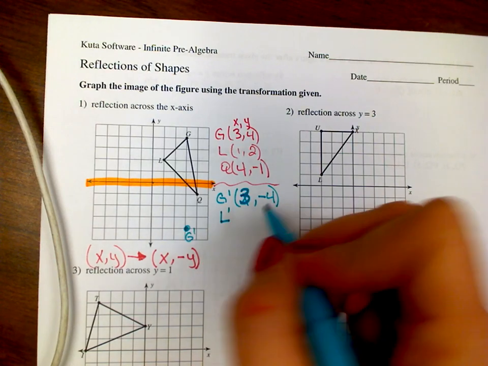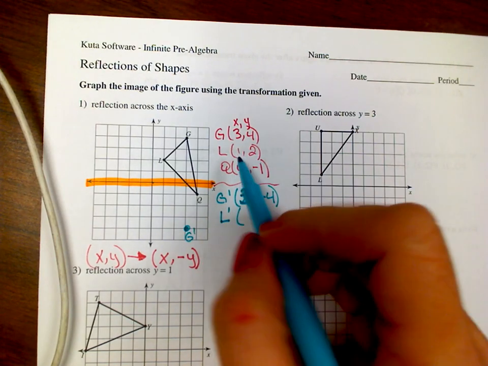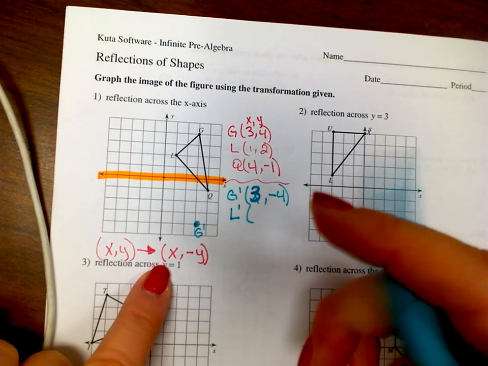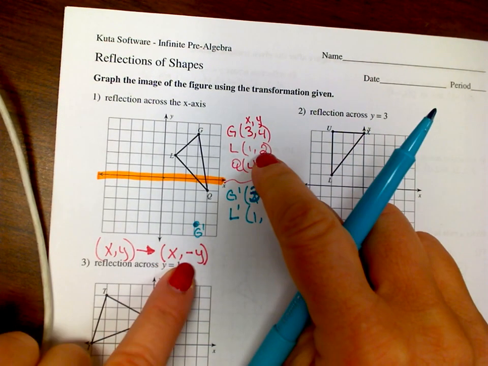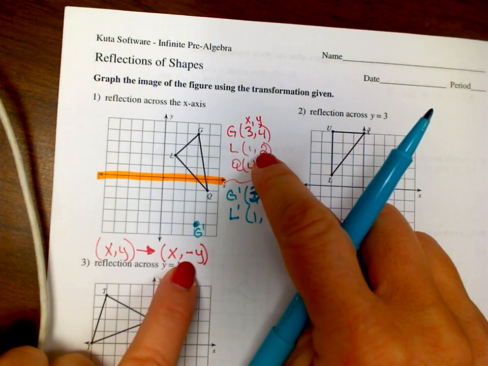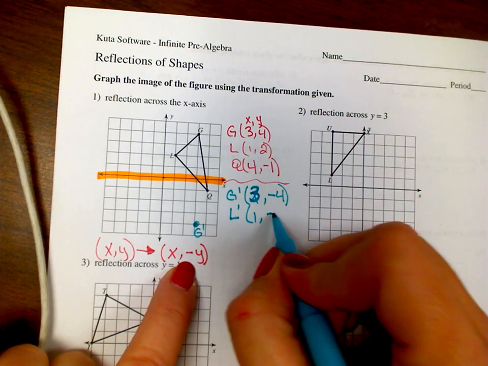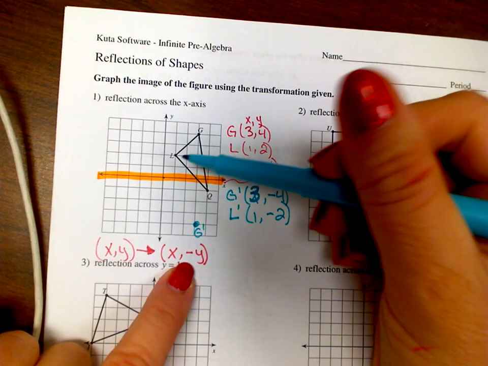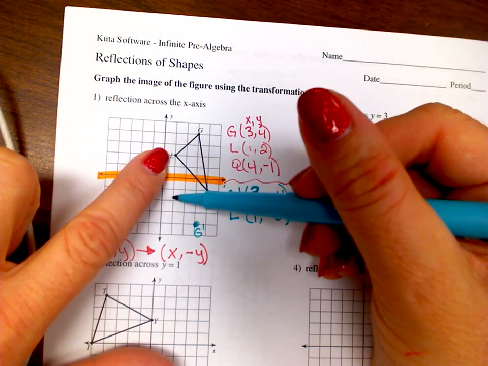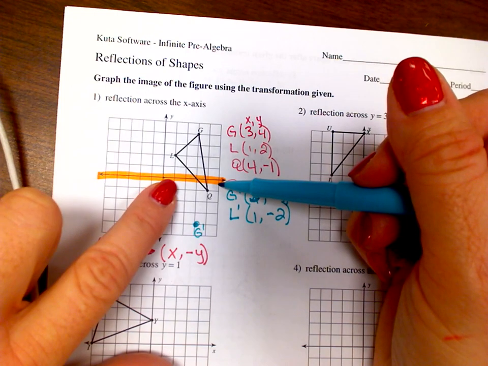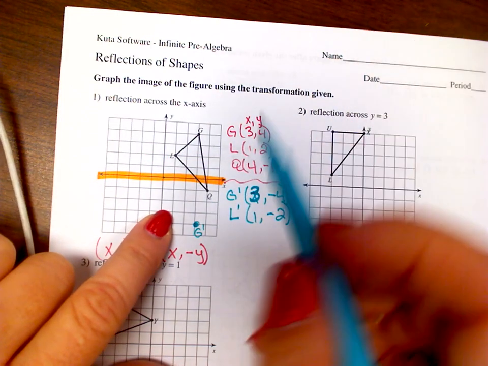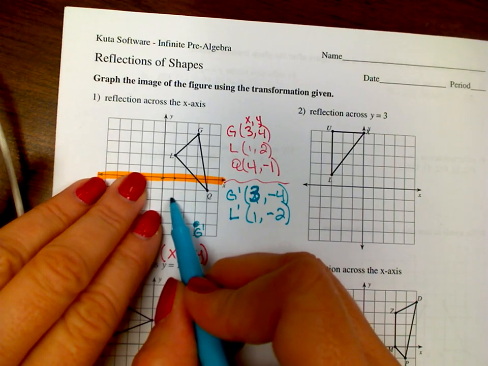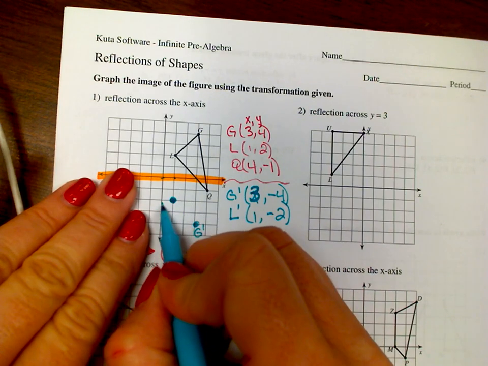My L prime is going to be, if we just do the rule, my x is 1, my y is going to turn into a negative 2. Now let's prove it. Okay, my L is here. I want to reflect it over the x-axis, so I want it to come down here. So I'm going over 1 and I'm going down 2. And that is L prime.